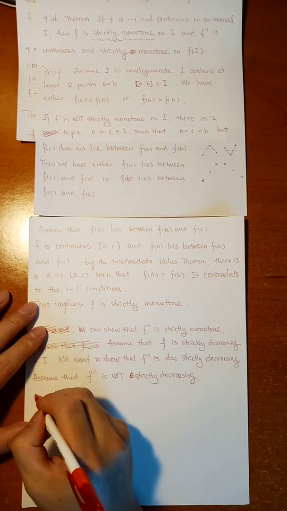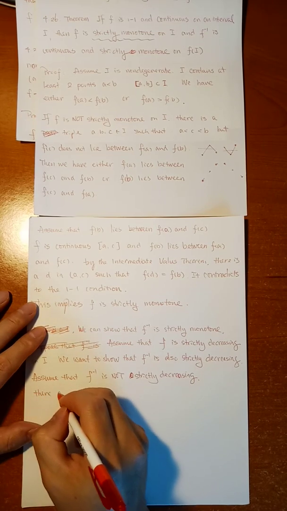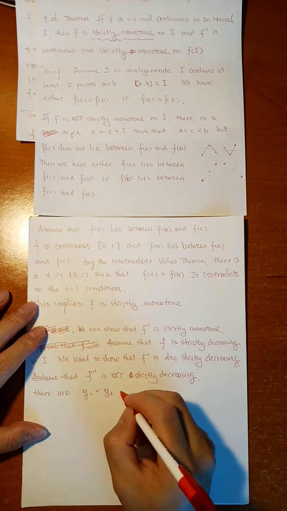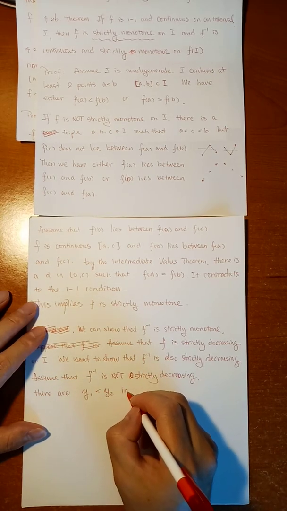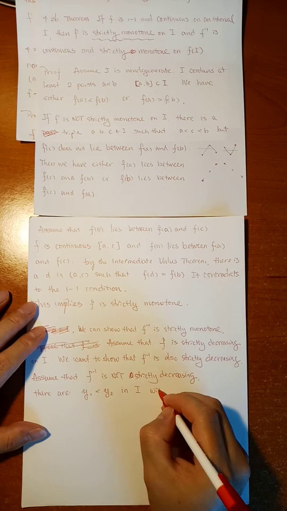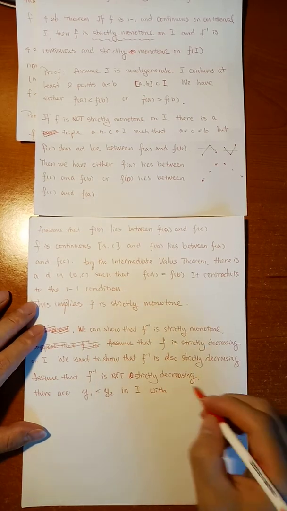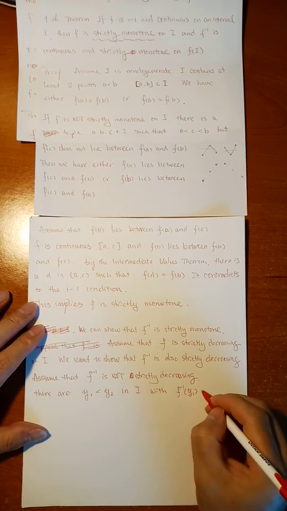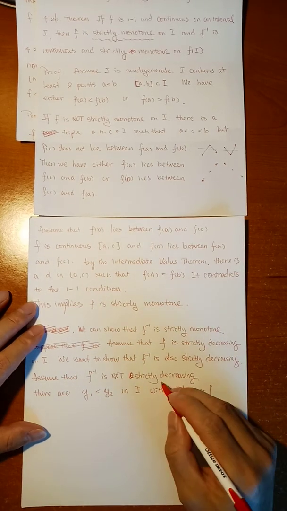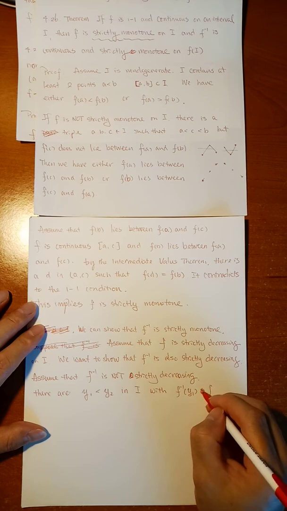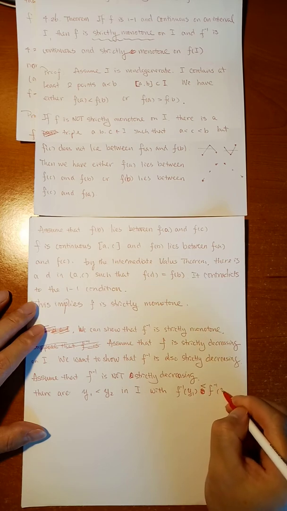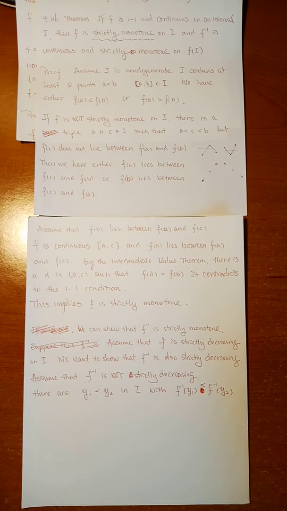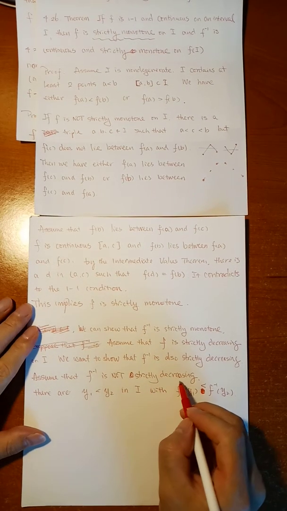It means there are y1 less than y2 in I with F inverse of y1 less than F inverse of y2. Right? This is not strictly decreasing.